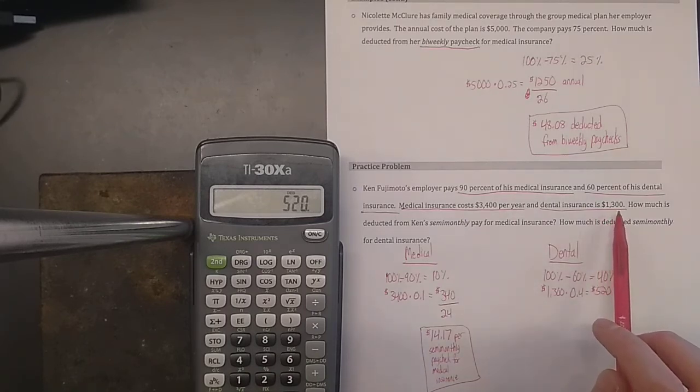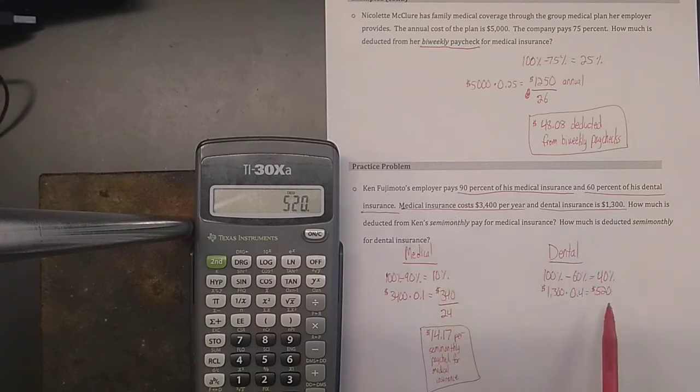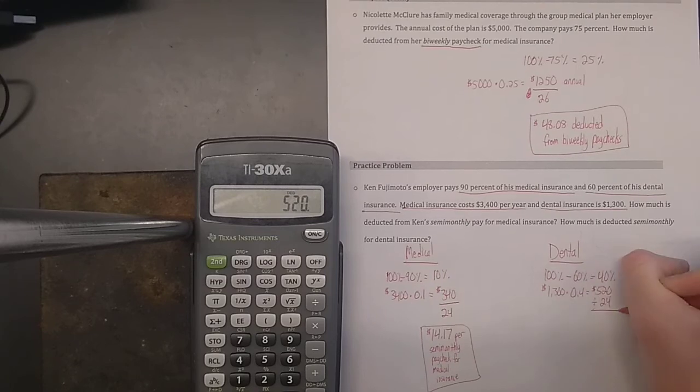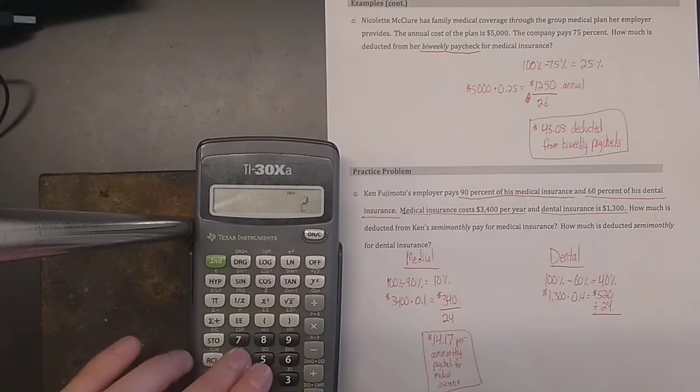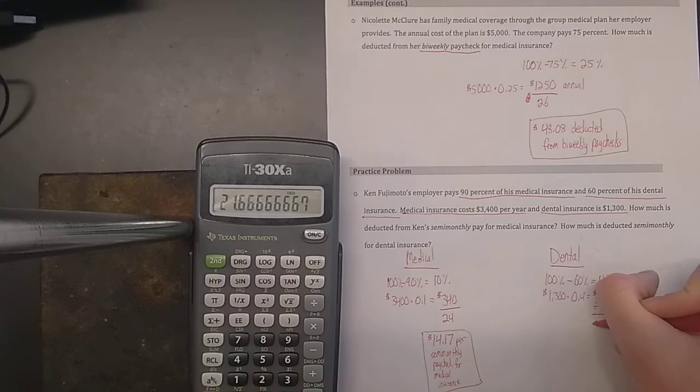The dental insurance as a whole costs less than the medical insurance, but he's paying for more dental than he is for medical. Why is that? It's because the employer pays a greater percentage of his medical insurance. He only has to pay 10% of the full medical price, whereas he has to pay 40% of the full dental price. Semi-monthly paycheck means that we're going to divide that by 24. And he's paying $21.67 per semi-monthly paycheck for dental insurance.